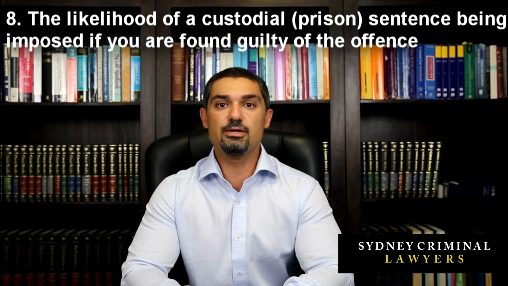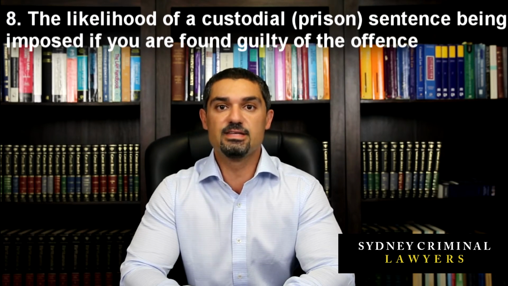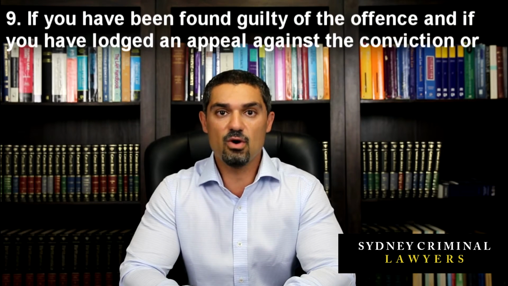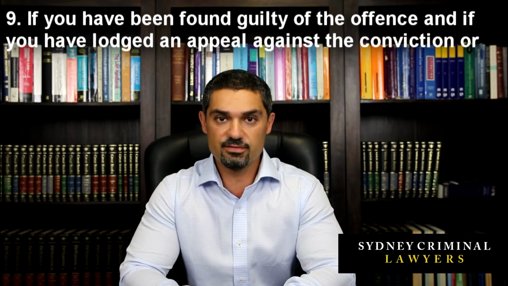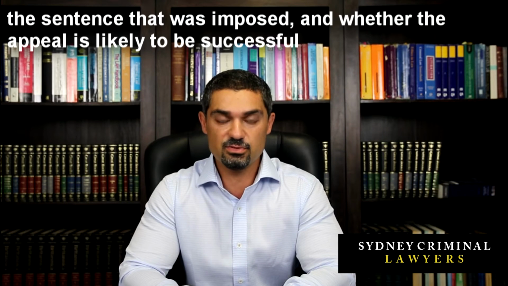8. The likelihood of a custodial, that is a prison sentence, being imposed if you are found guilty of the offence. 9. If you have been found guilty of the offence and if you have lodged an appeal against the conviction or sentence that was imposed, and whether, if you have, the appeal is likely to be successful.